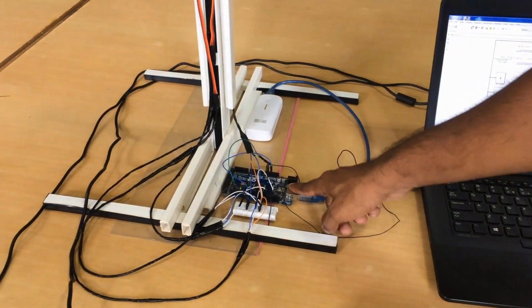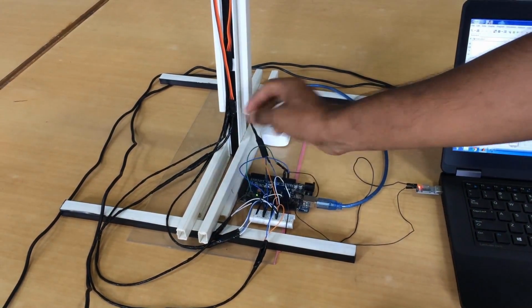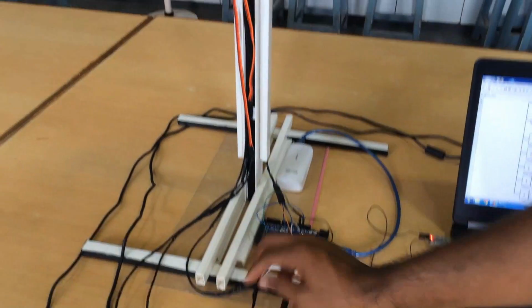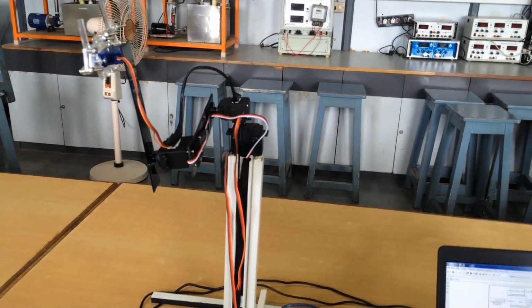The Arduino receives the angle data via an FTDI device. Separate servo motors are attached to the Arduino board for corresponding joint movement as programmed. We use an external power source to run the servo motors.